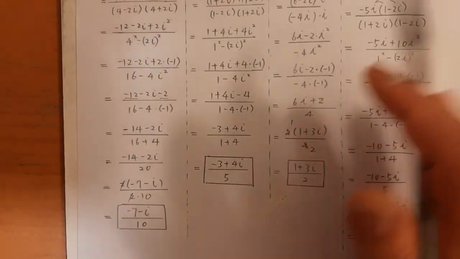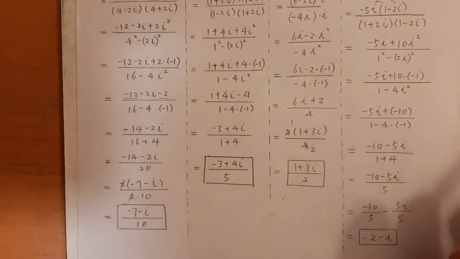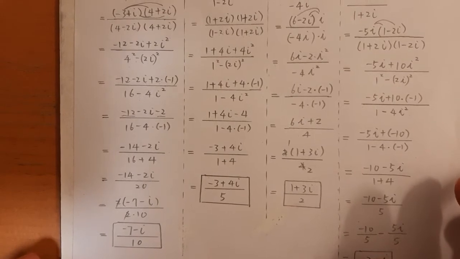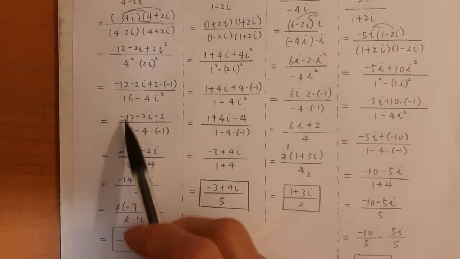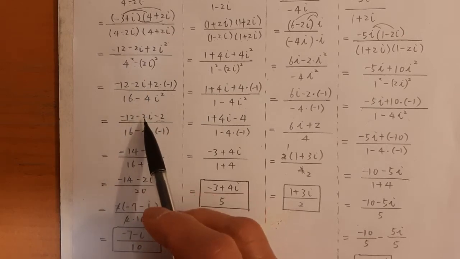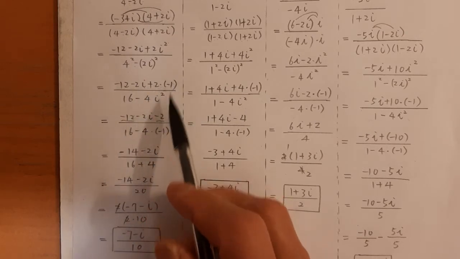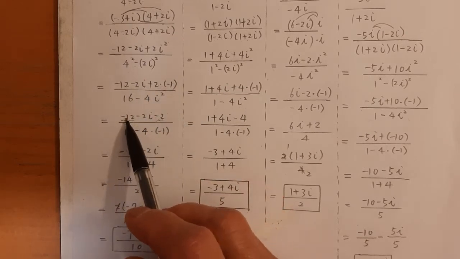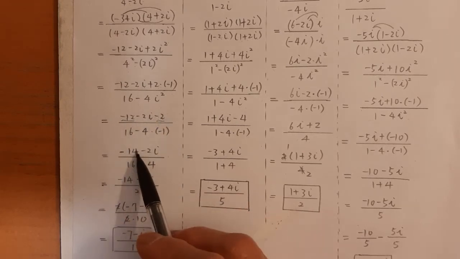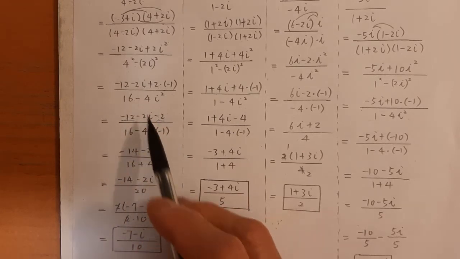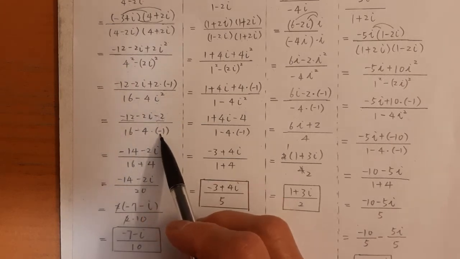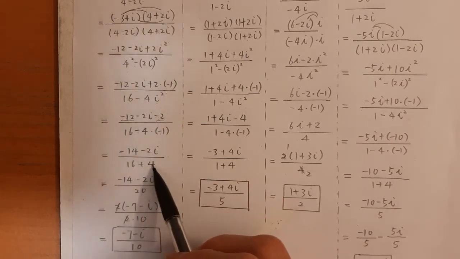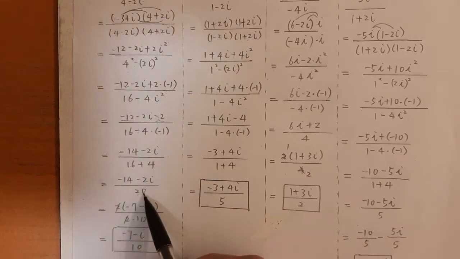Then simplify it. Negative 12 and minus 2i; 2 times negative 1 is negative 2. Negative 12 plus negative 2 is negative 14, minus 2i. And 16 minus 4i squared, where i squared equals negative 1: negative times negative becomes plus 4. So 16 plus 4 is 20.